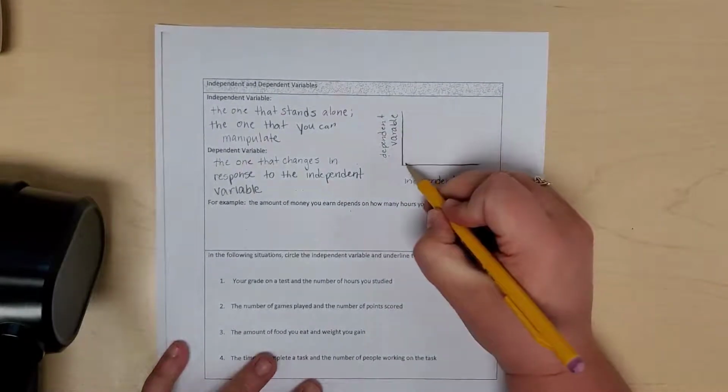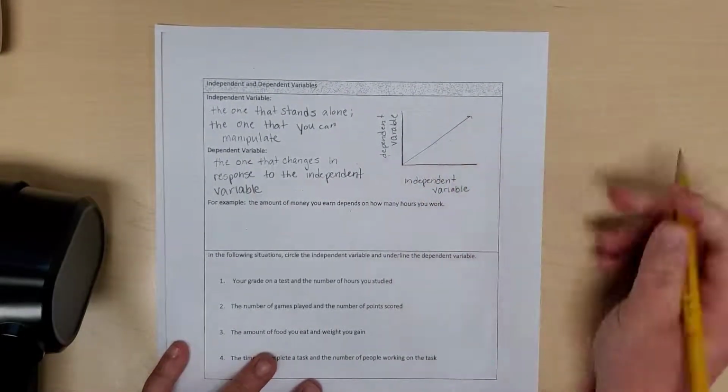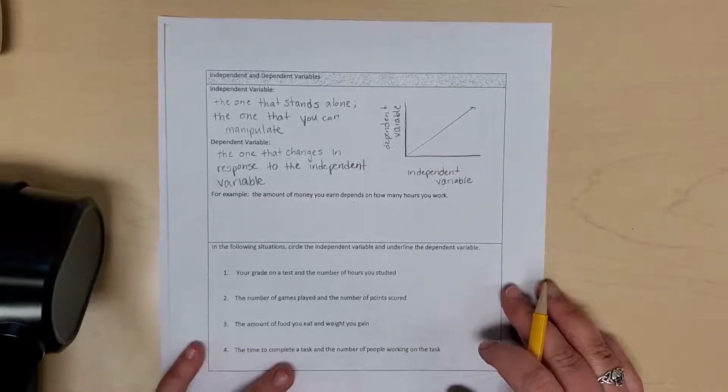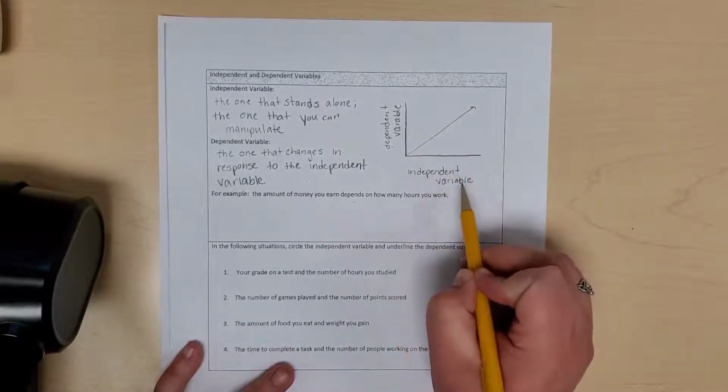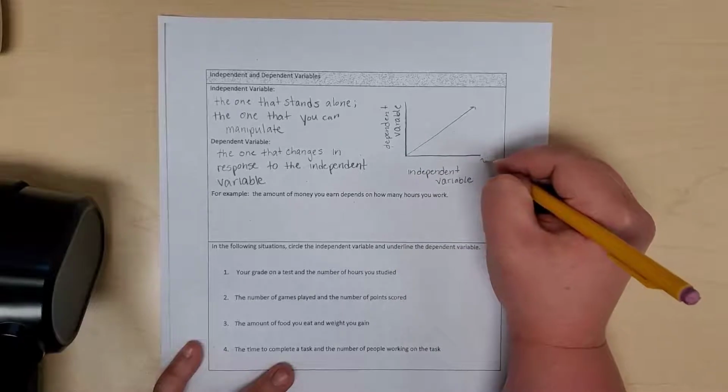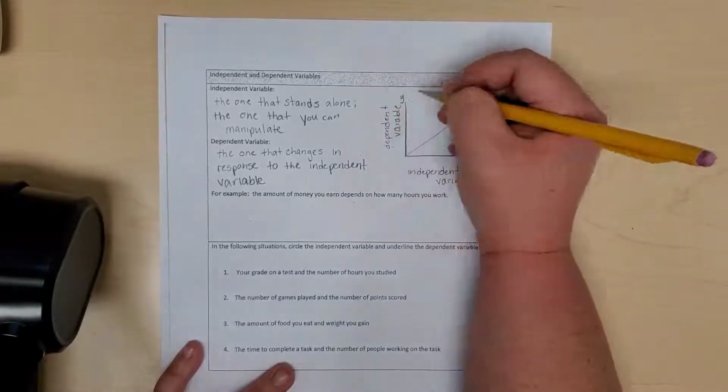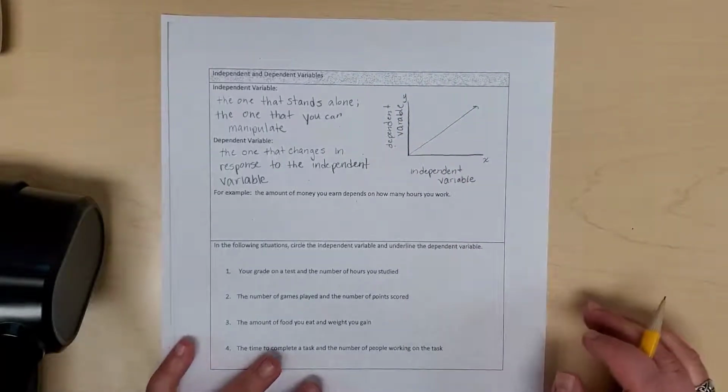So I'm just going to go ahead and put a line here. But what's important here is you know that independent is always on the x and dependent is always on the y.